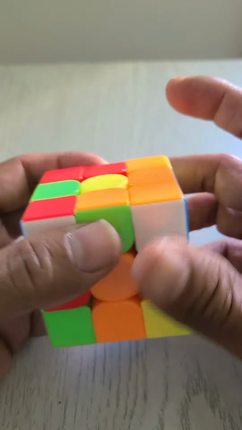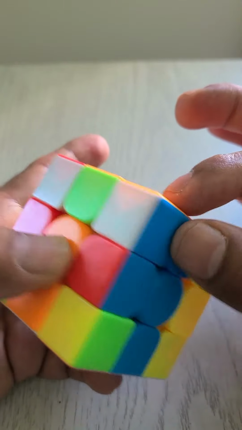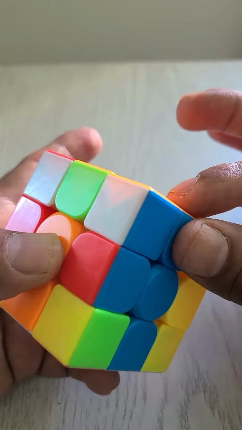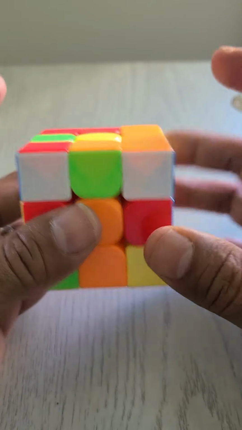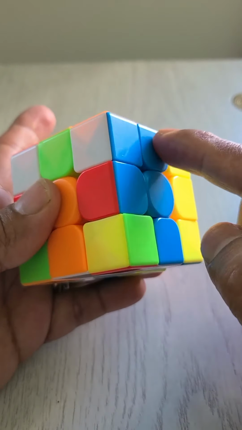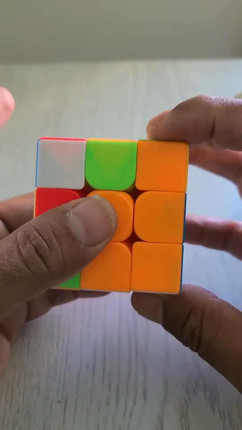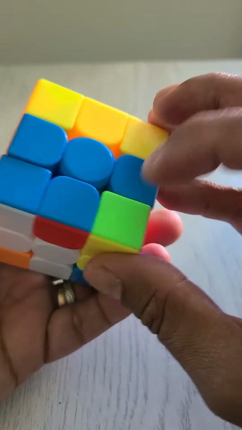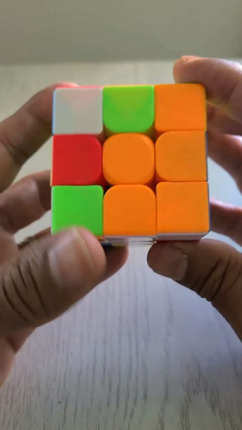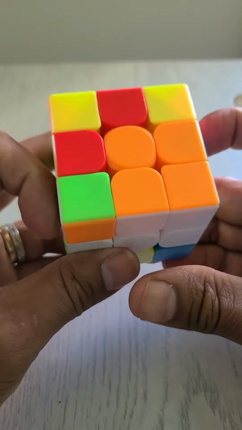So let me go back. This is the place where you have brought your block. We call this a block, right? So the block is already built, and the block is in the right place. Now the block has to be fit into the correct position. This block should come here. For you to do that, you do the R prime, and then since you are already distorting the blue, you do an F, and then an R, and then F prime.